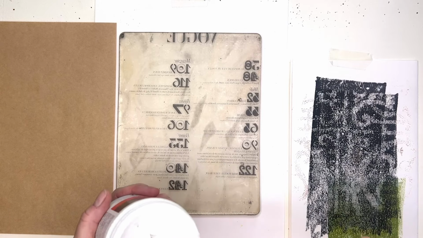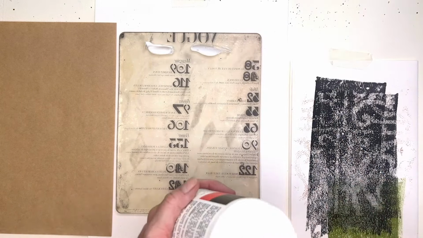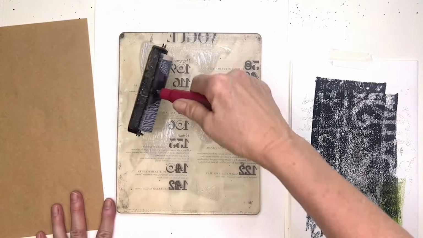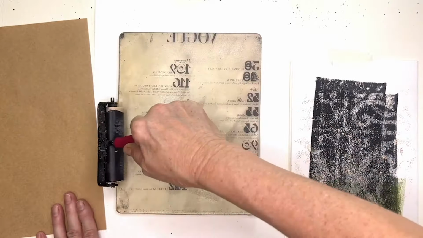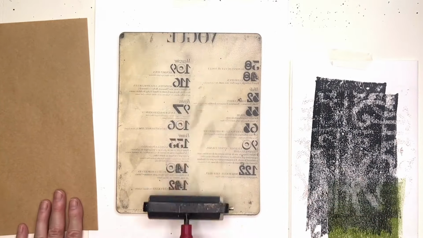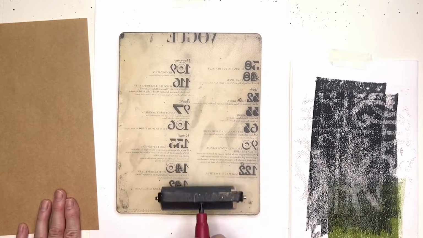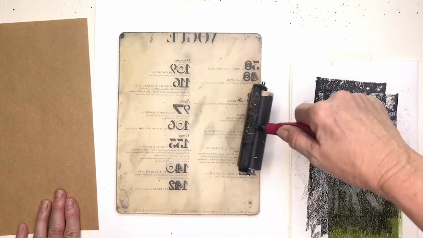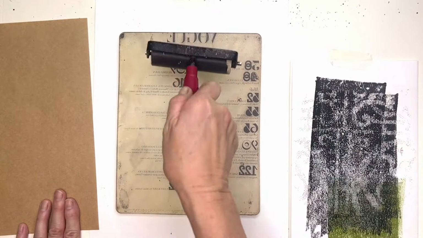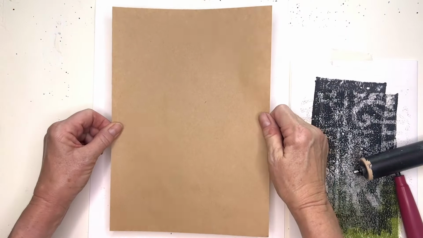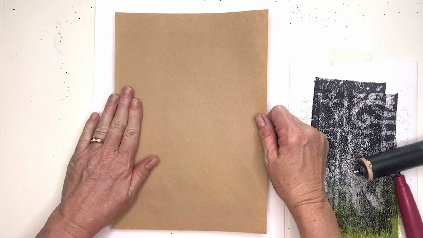So applying our matte gel. And using a clean roller to distribute that across the page. And lay the substrate down carefully, catching it on that left edge.